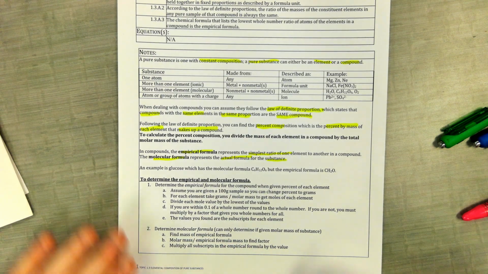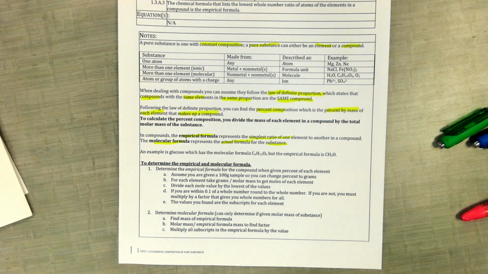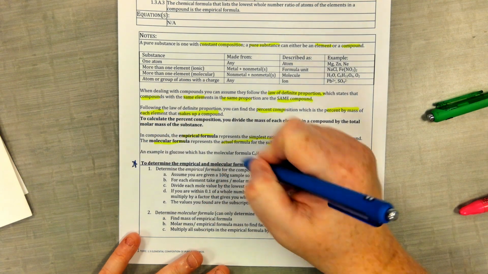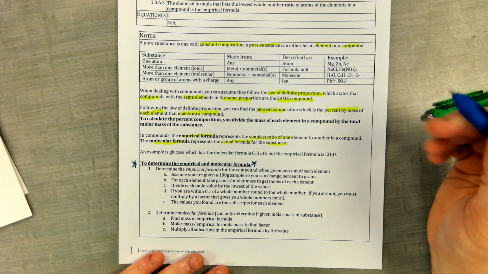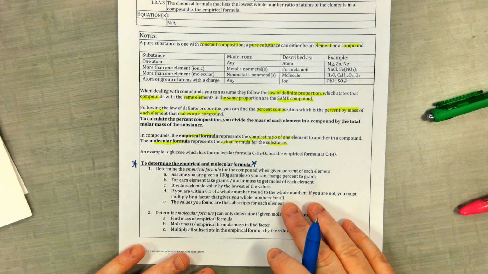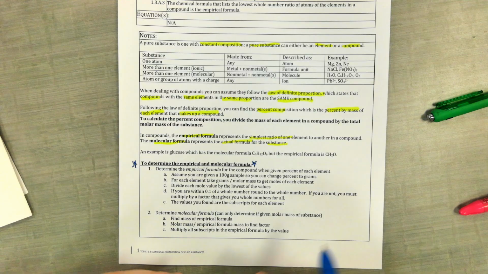Now, we did not get to this particular topic in regular chemistry, but it is part of the stoichiometric unit. So this might be something a little bit new. So you definitely need to know the steps. So I'll put a little star here. For empirical formula, if we're given percents, we can assume they add up to a 100-gram sample.